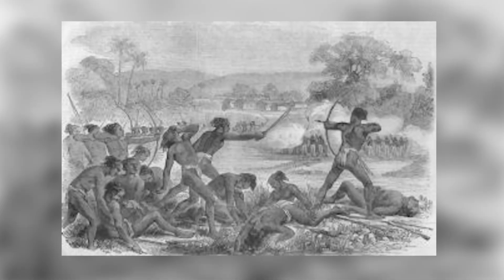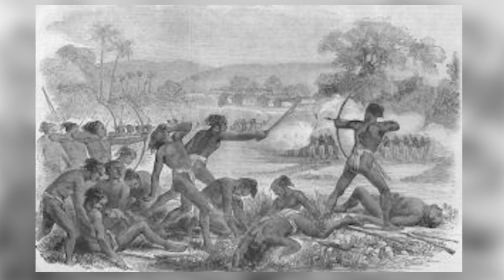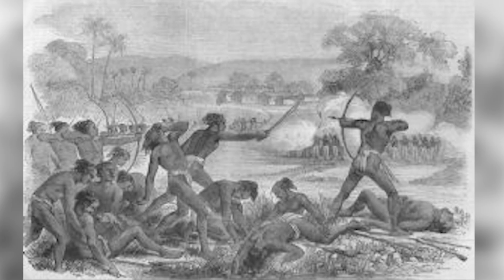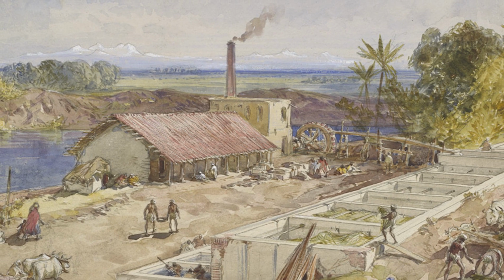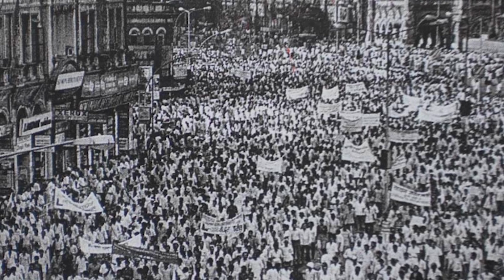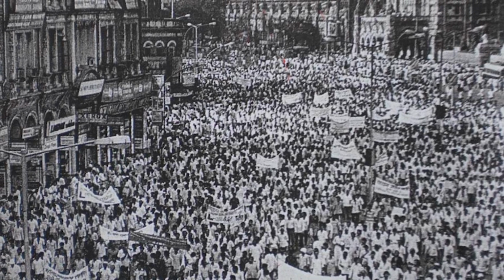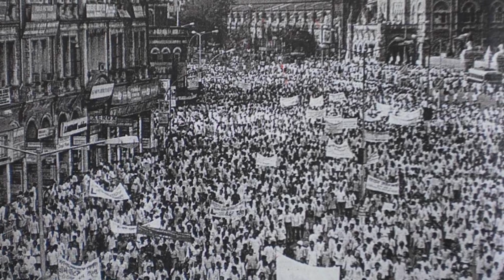The 19th century experienced many peasant agitations such as the famous Santhal and Indigo revolts in Bengal and others in Punjab and Maharashtra. But not a single movement survived in an organized form to exert pressure or influence the administration.